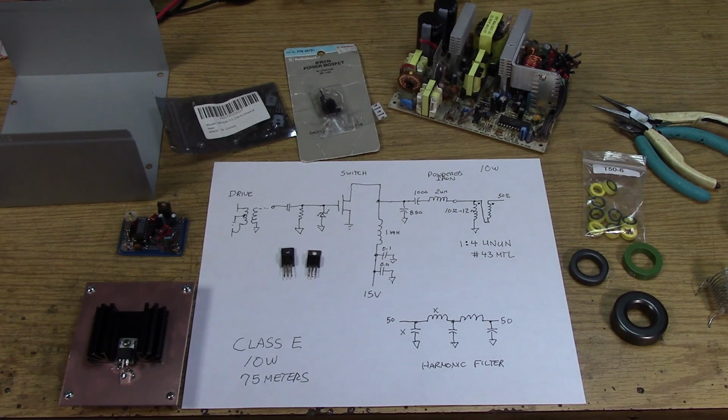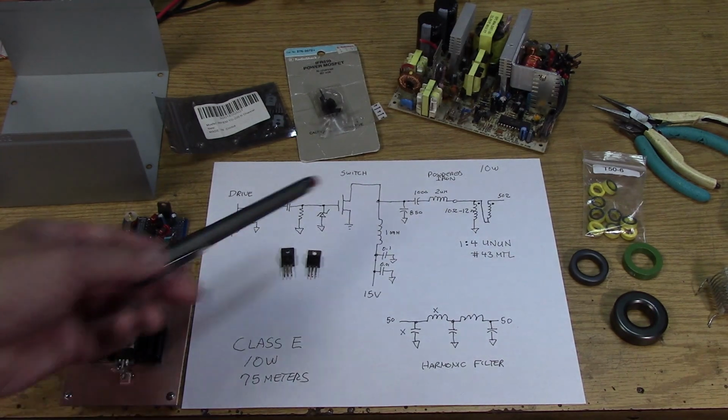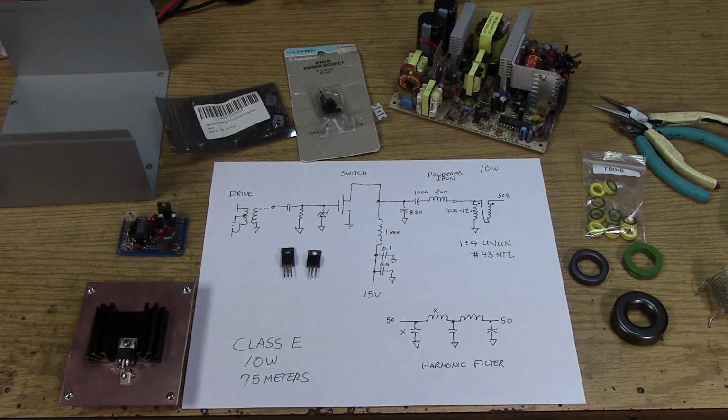Then a 1000 picofarad coupling cap, and a 2 microhenry choke. You can make a 2 microhenry coil out of almost anything. It could be an air wound coil. It could be a toroid of some kind. You can figure out something there. We'll try both and see if we get any efficiency differences.